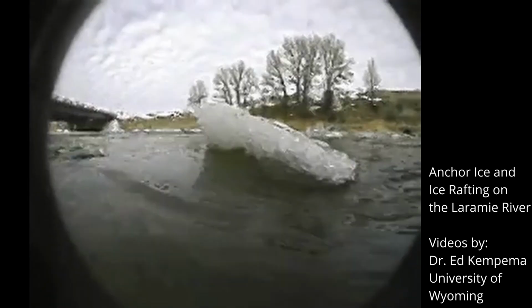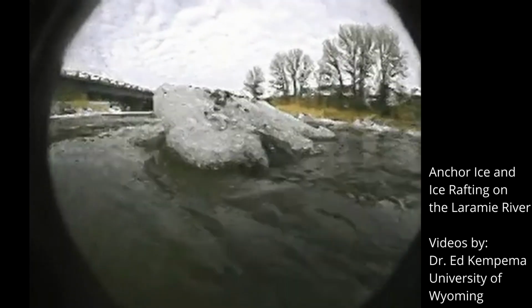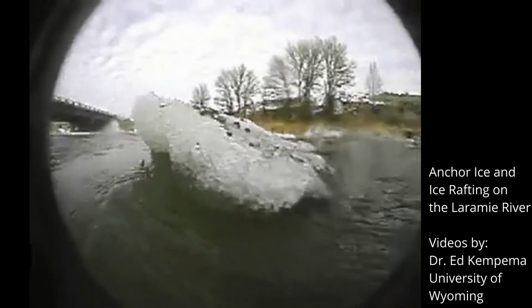The next video shows anchor ice drifting downstream. Beneath here, drifting along downstream is a cobble this size.